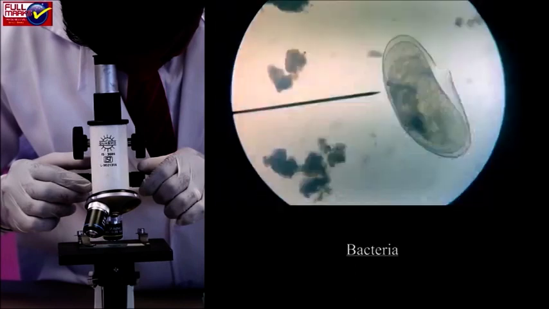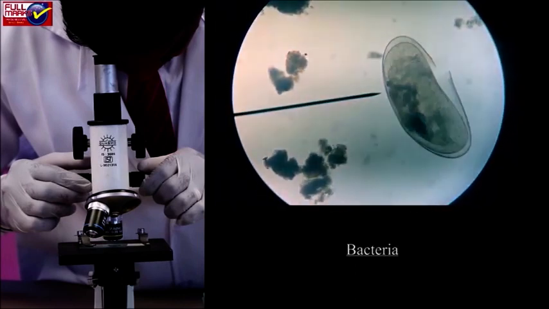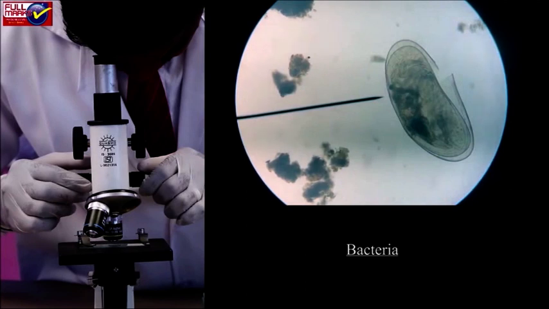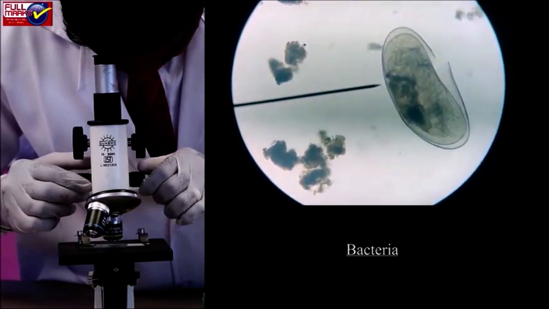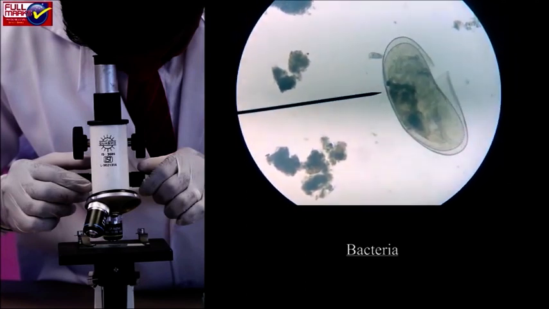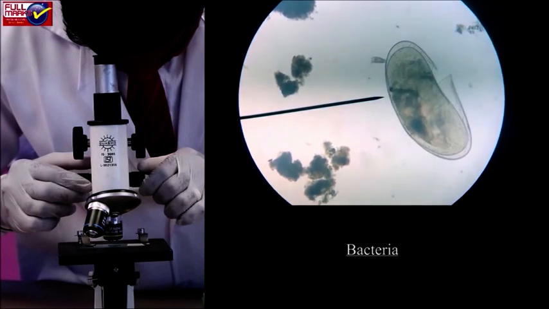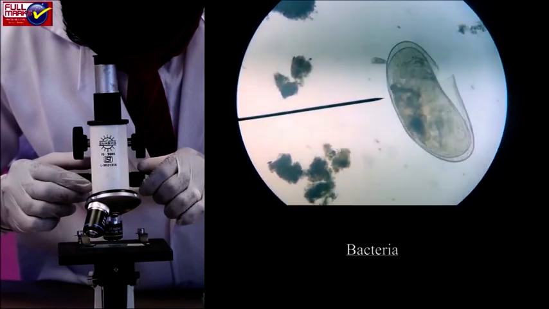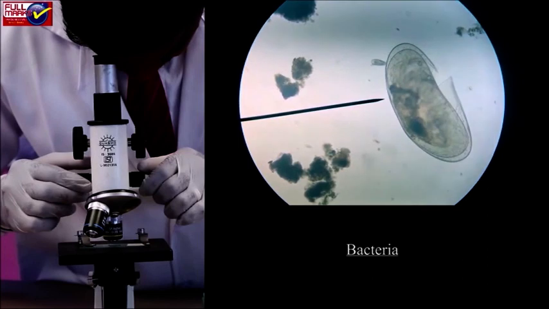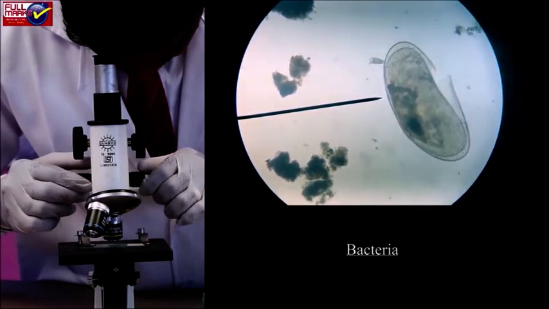Bacteria. Different types of bacteria have different shapes such as spherical, rod-like or spiral-shaped. These are microscopic, unicellular, without nucleus, and lack membrane-bound organelles. For example, cocci, bacilli, vibrio, spirilla.